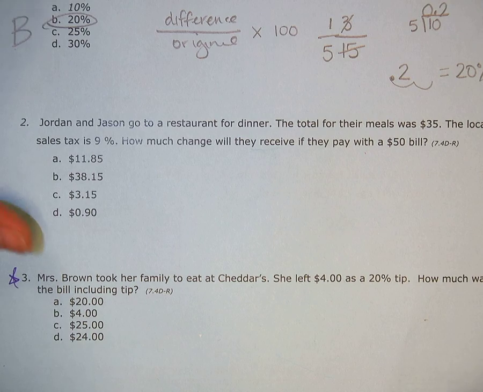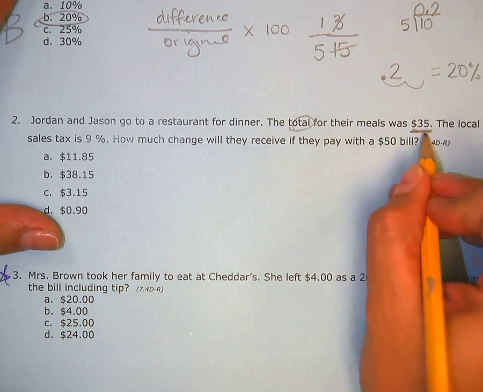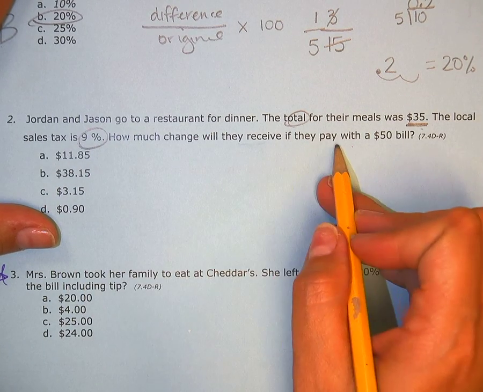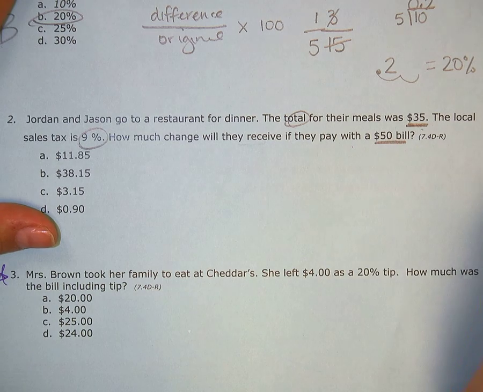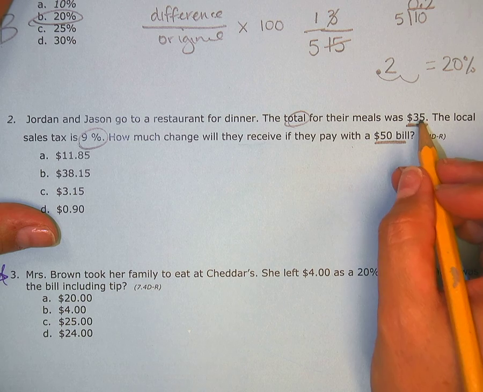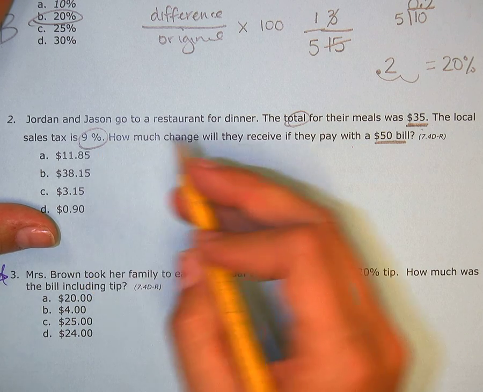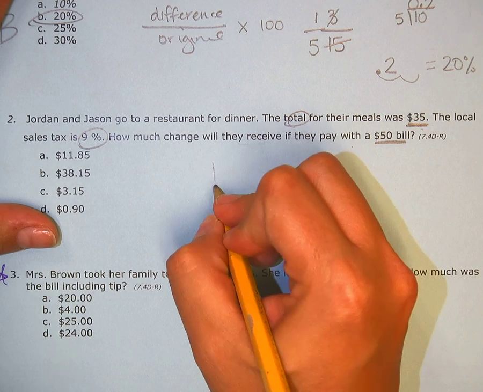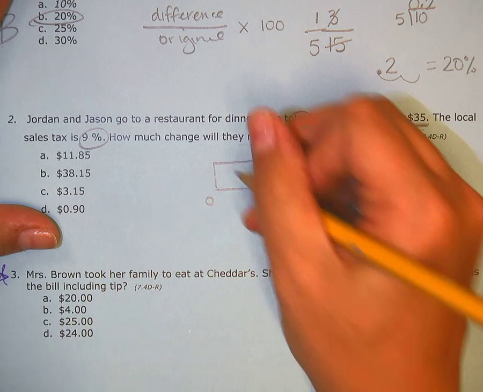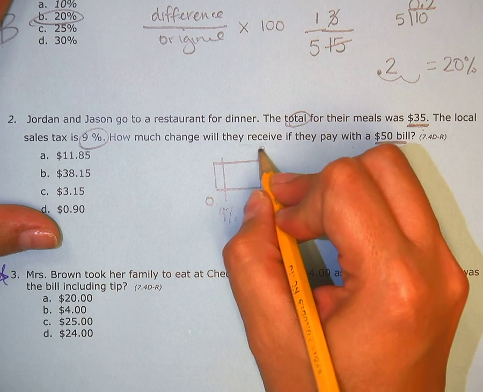Number 2 says Jordan and Jason go to a restaurant for dinner. The total of their meals was $35. The local tax is 9%. How much change will they receive if they pay with a $50 bill? If you just subtract these, that's not going to be okay, because it's not just 35 that they're spending, it's 9% extra. So if you want, you can set up a proportion by setting up your percent bar. 9% is way down here, and it's the total of $35.